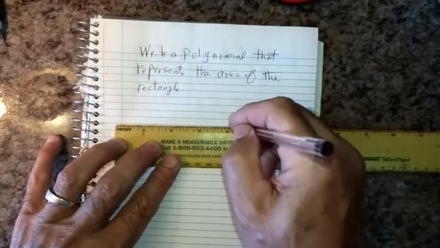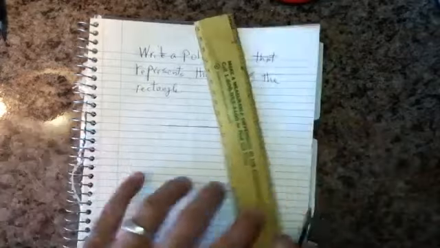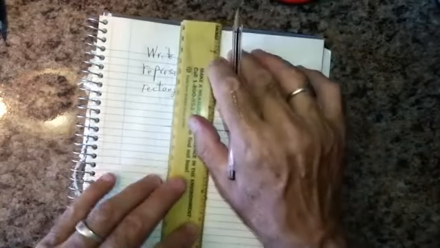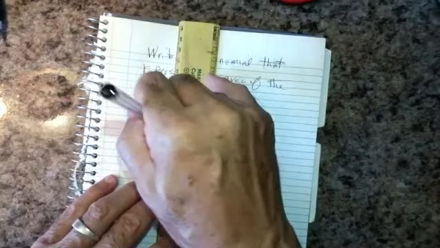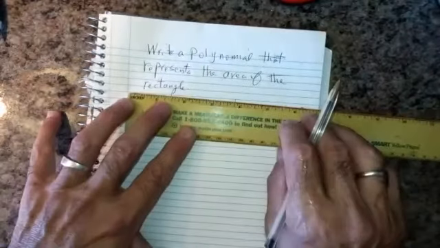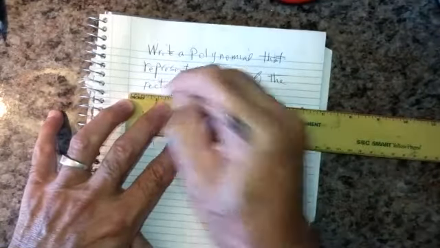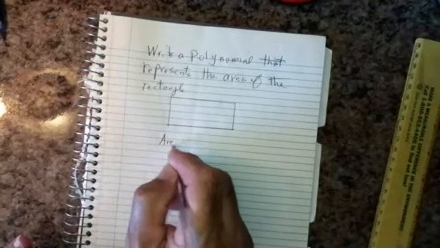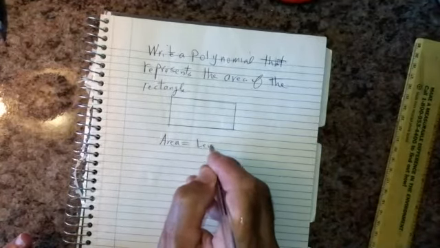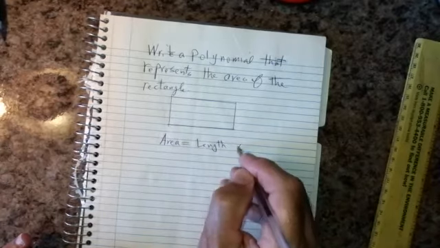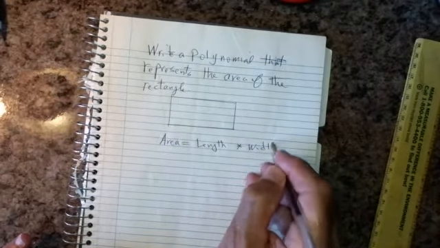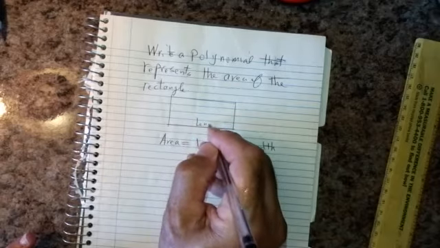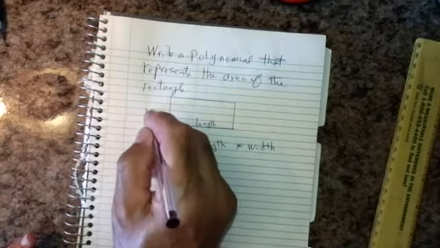In this problem, there is a rectangle. And they want us to find the area of the rectangle. You know, the area of a rectangle is always length multiplied by width. So this is the length and the width, right?